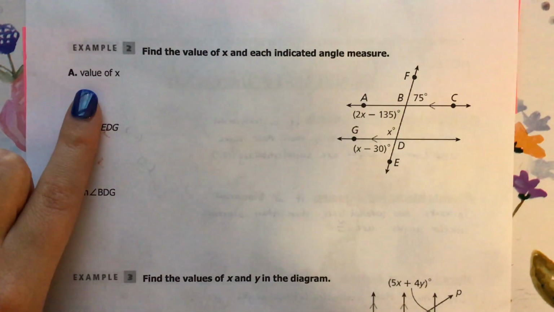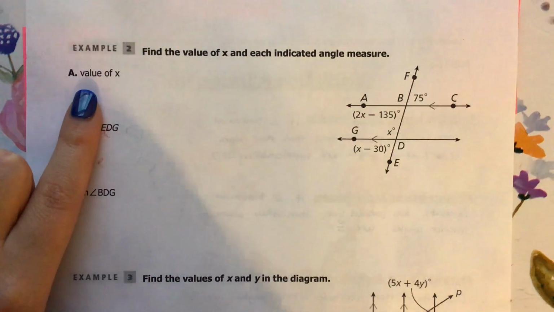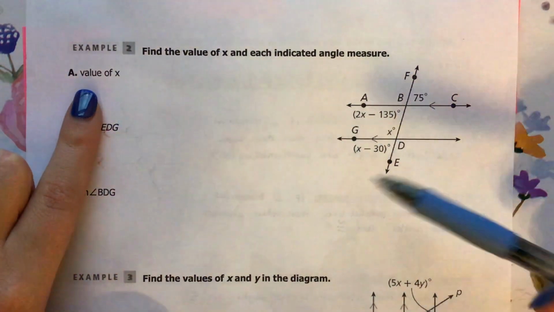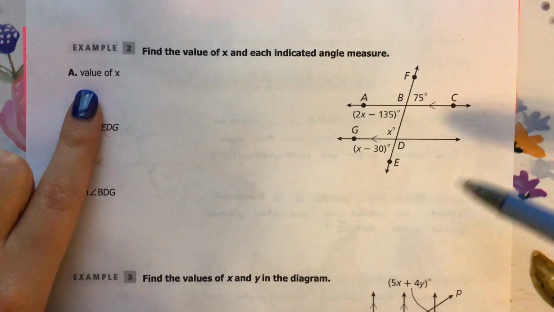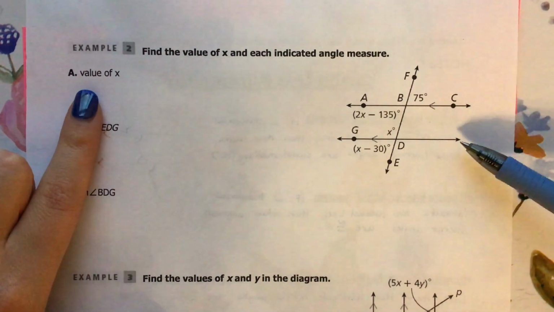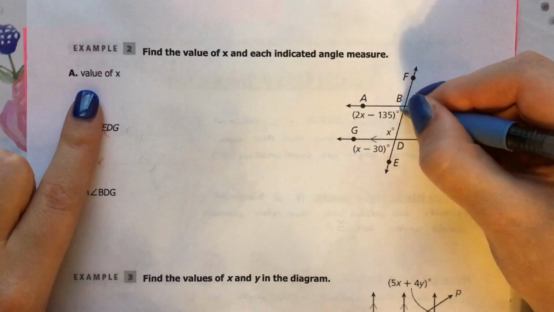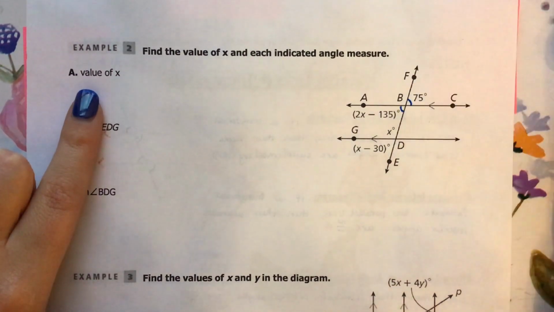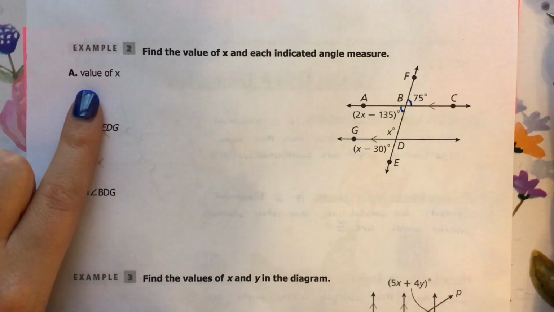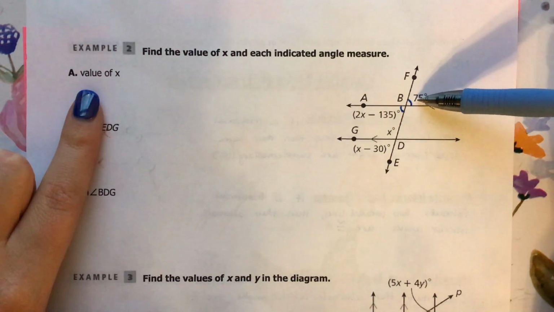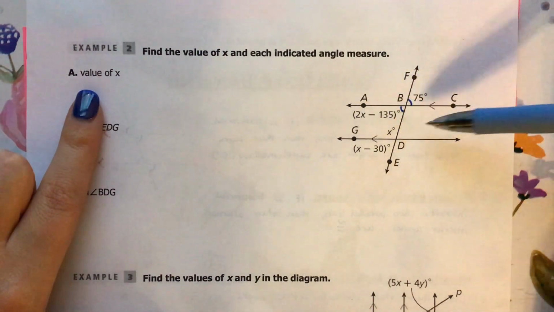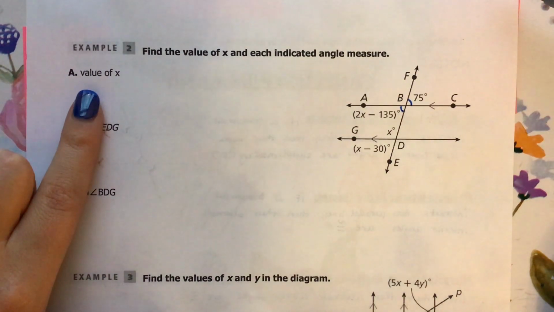Well, we have x in a couple different places. And once again, we have a couple options for doing this. So you might decide, like say that you had a problem like this on a quiz, there would be multiple ways that I would accept for you to get to your answer. For example, you might say, this is just one way, you might say, hey, this angle and this angle are vertical angles. And I know that vertical angles are congruent to each other. So I can say 75 is equal to 2x minus 135. That is one way you might do this.